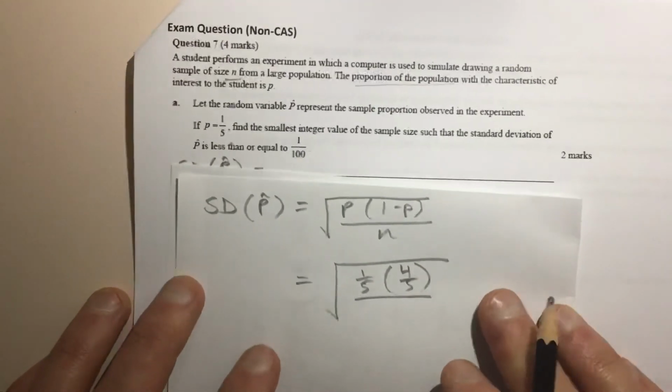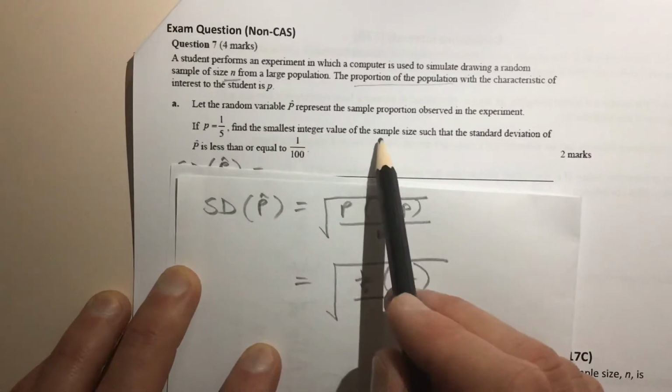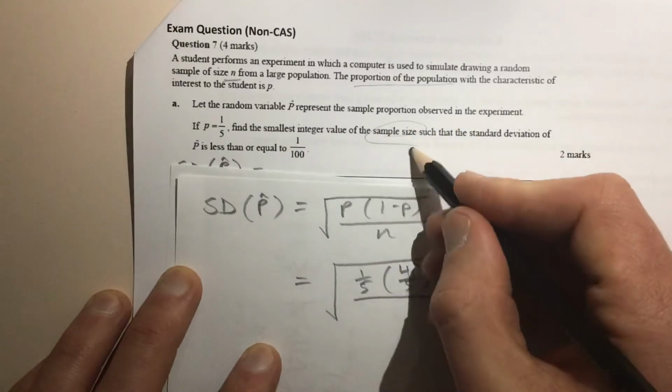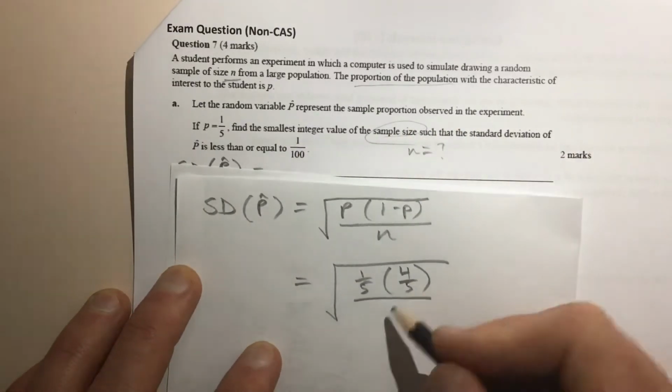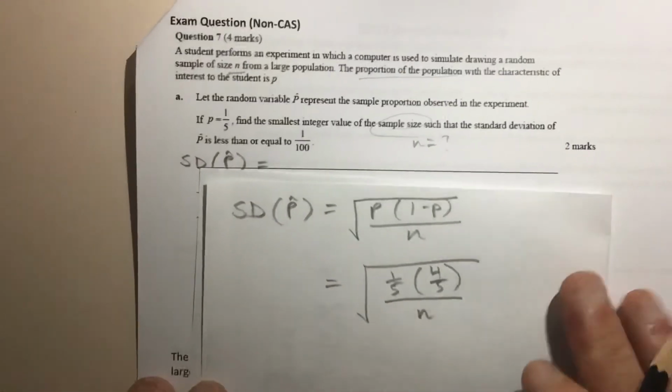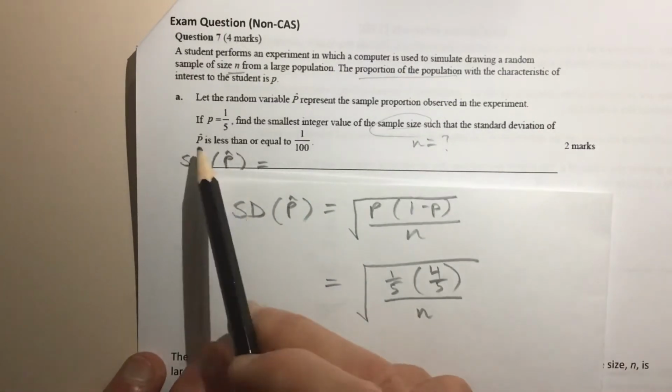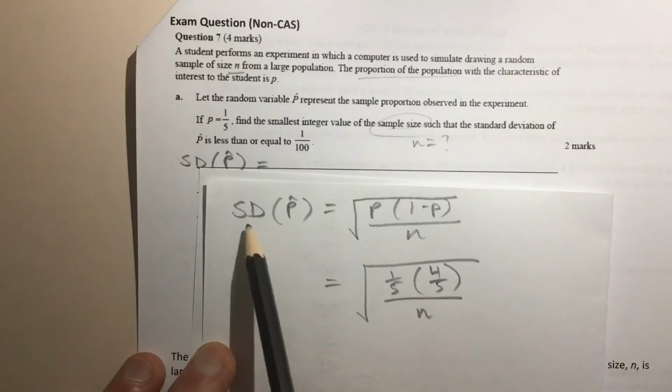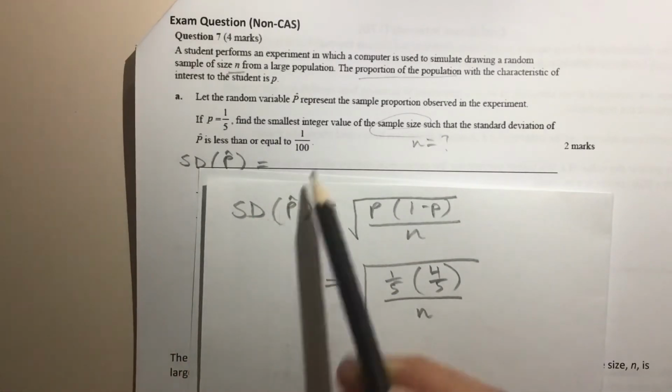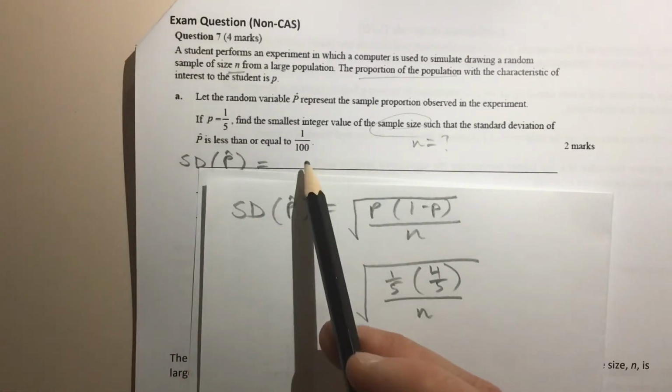N is unknown because the question is saying find the smallest integer value of the sample size. In other words, we don't know the value of n, so let's just leave it as n, such that the standard deviation of p hat is less than or equal to 1/100. So we actually want to let the standard deviation equal 1/100, or be less than or equal to 1/100.